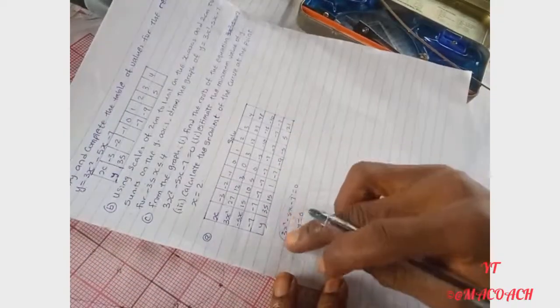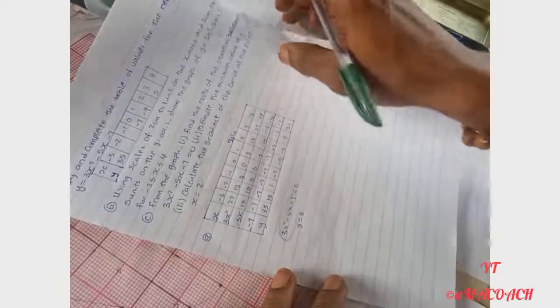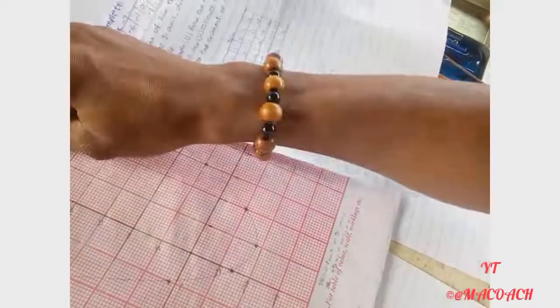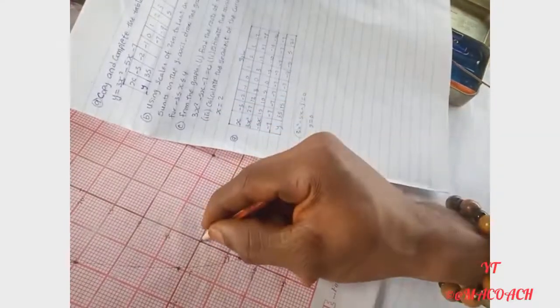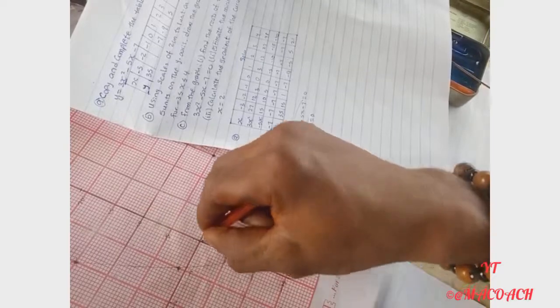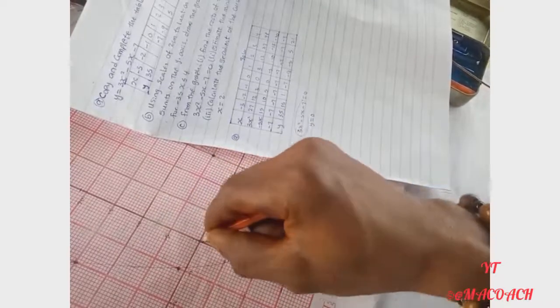So now, from the graph, let's find the roots of 3s squared minus 5s minus 7, where y is equal to 0. If you look at your graph, above this place we have positive y and below it we have negative y. At the point of intercept of y and s, that's the point 0, 0, which means y is equal to 0 and s is equal to 0 in this place. But the question says to find the roots when y is equal to 0.